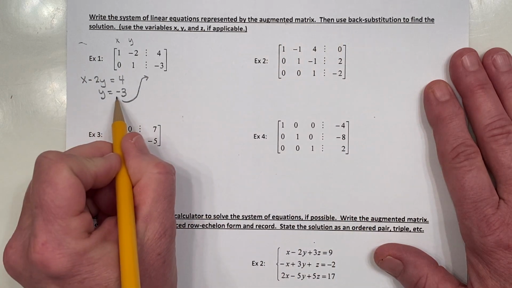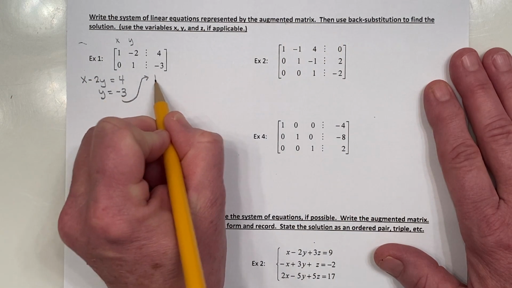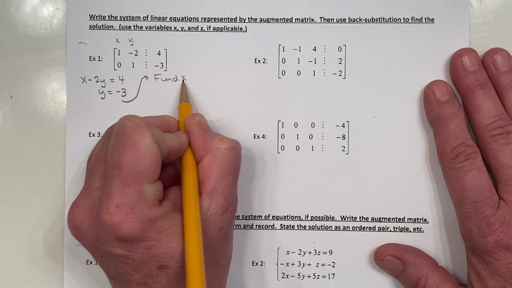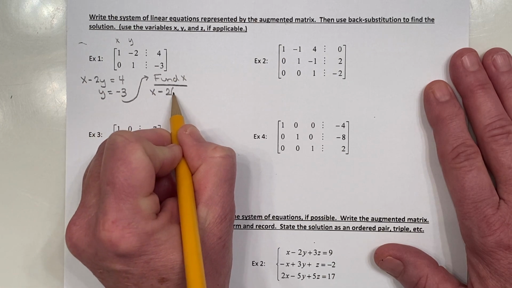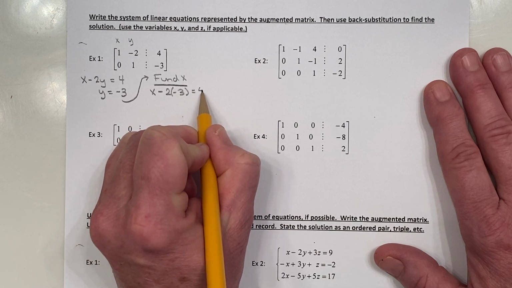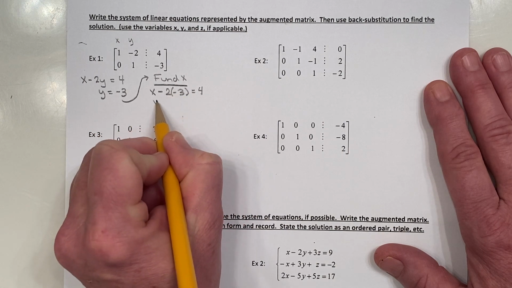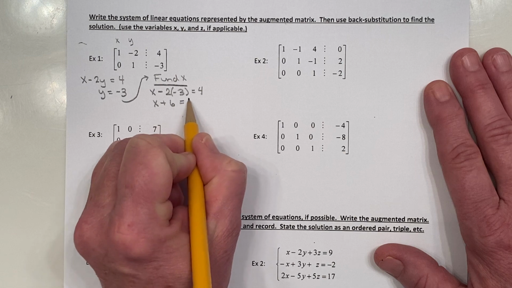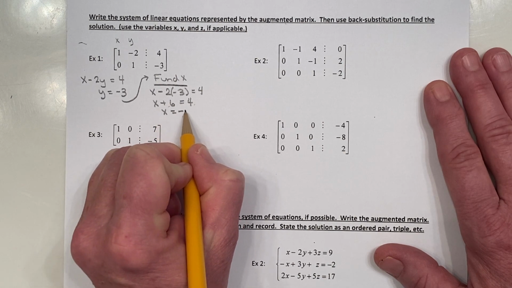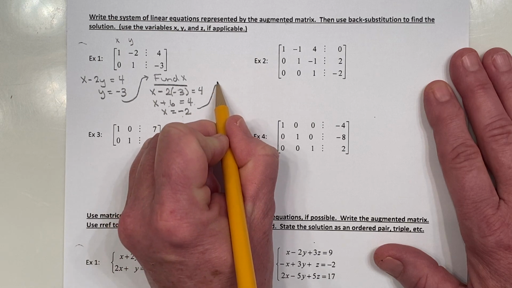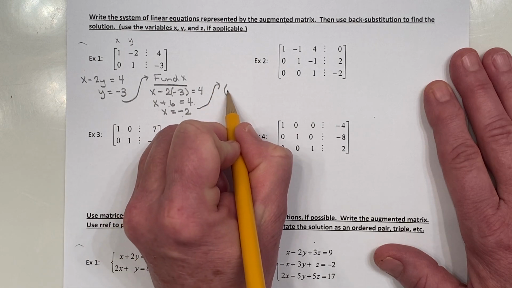Now we need to use back substitution. So if y is negative 3, then we're going to find x. x minus 2 times negative 3 equals 4. That's positive 6. Subtract a 6, so 4 minus 6 is negative 2. So our solution is negative 2, negative 3.